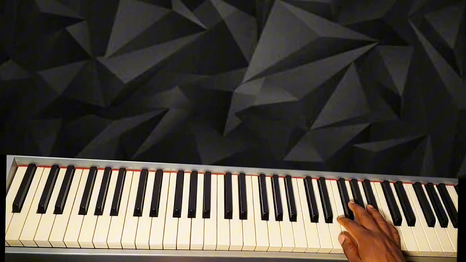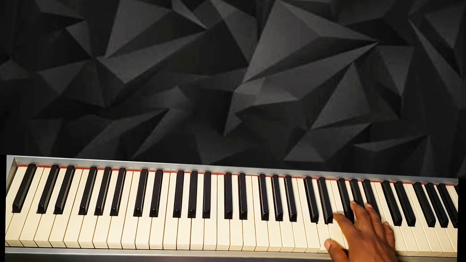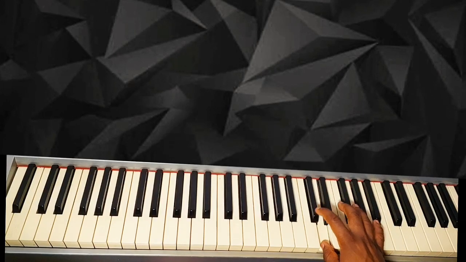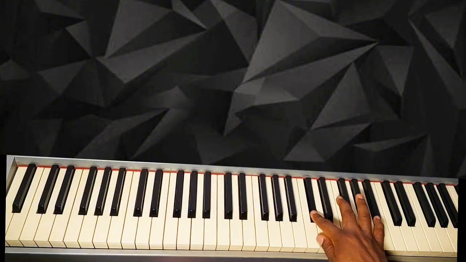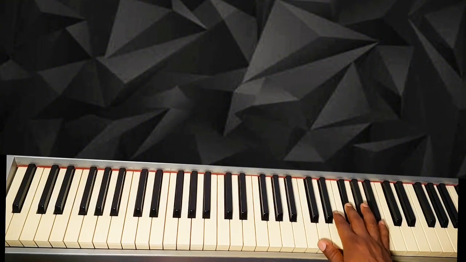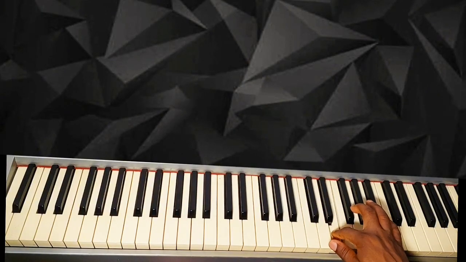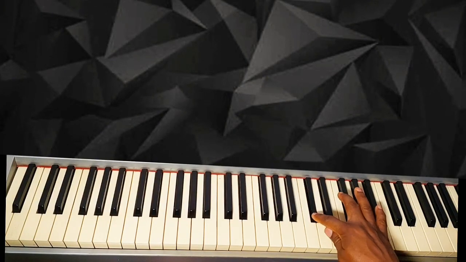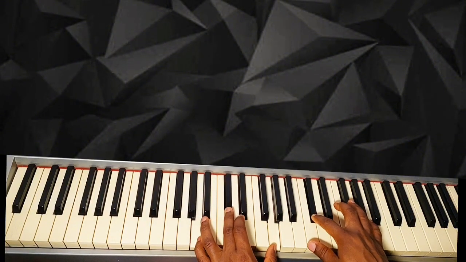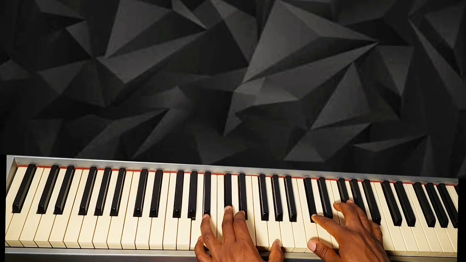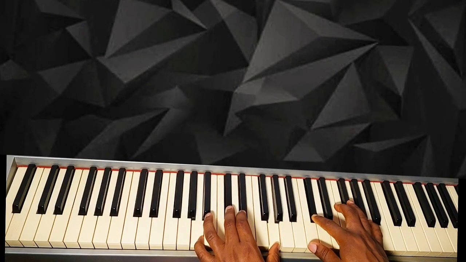So what we have there is the F sharp, E, F sharp, E, D, C sharp. There are different ways of playing it, but we have E, F sharp, E, D, C sharp. Once we land on the C sharp, we play this A7. For our left hand, we have the G, the C sharp, and the E.